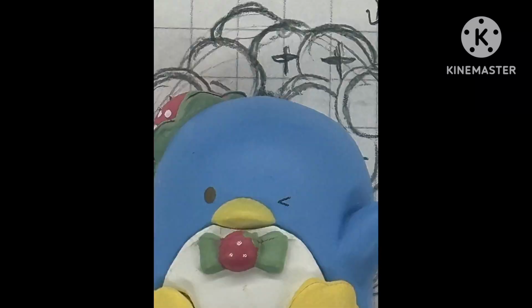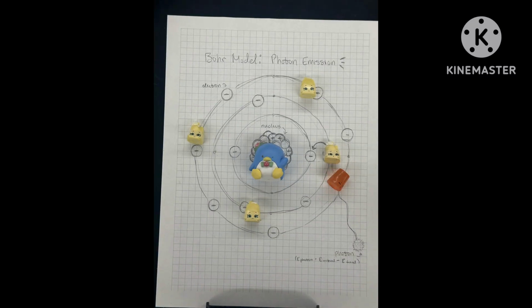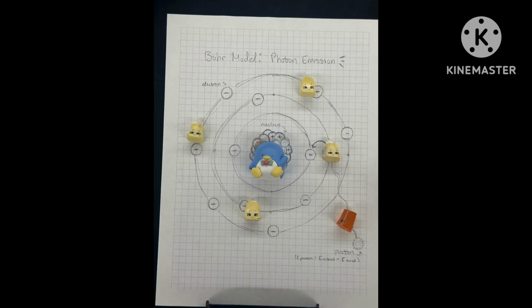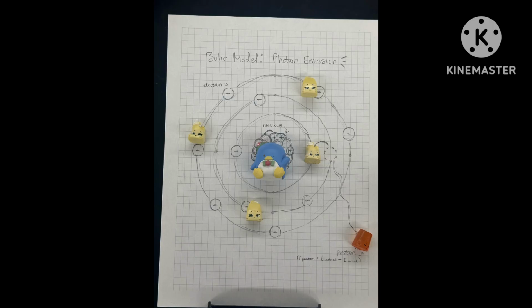Potato is here to represent our atom. In the Bohr model, electrons can release energy as a photon, allowing the electron to move down to a lower energy ring. The energy of the photon is equal to the initial energy of the electron minus the final energy of the electron.